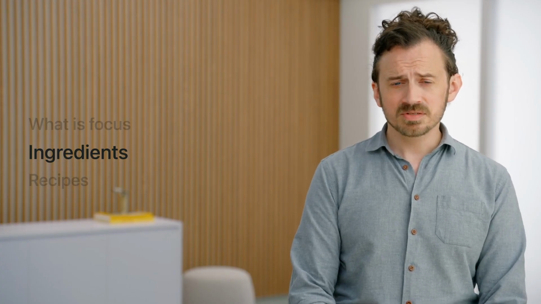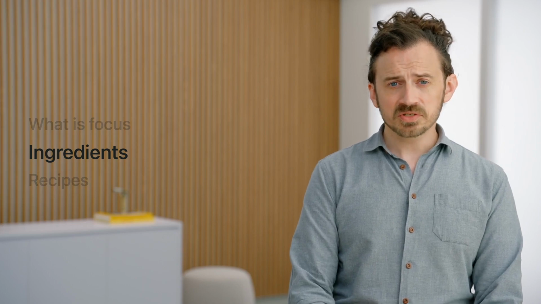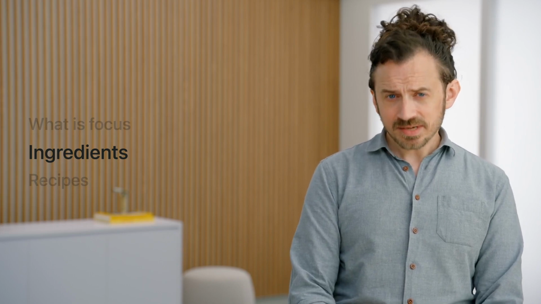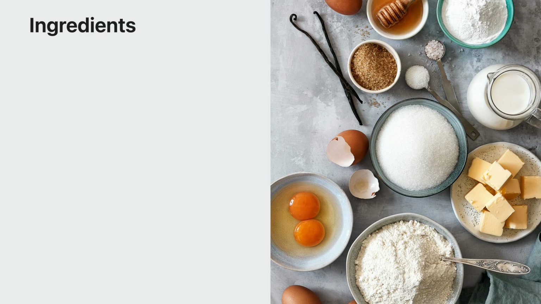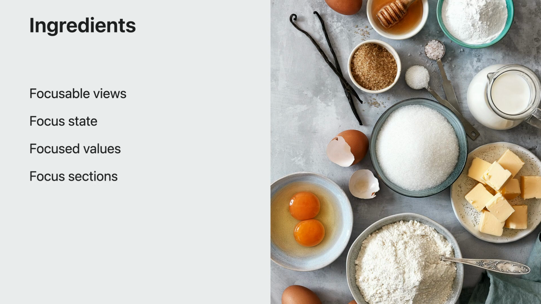Now that you know a little about what Focus is and how it appears in your app, I can lay out the first course, a look at the basic ingredients that go into every app's Focus experience. Focusable views, focus state, focused values, and focus sections. The main ingredient to consider when cooking with Focus is the focused view itself. This is the view that the system uses as its starting point when responding to focus input.